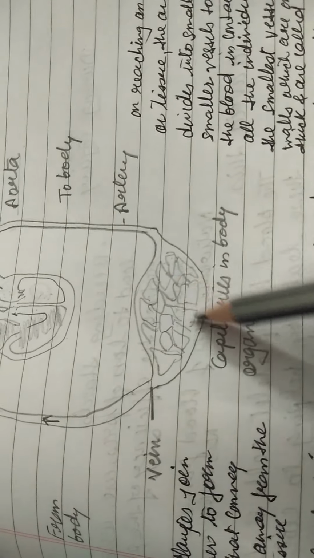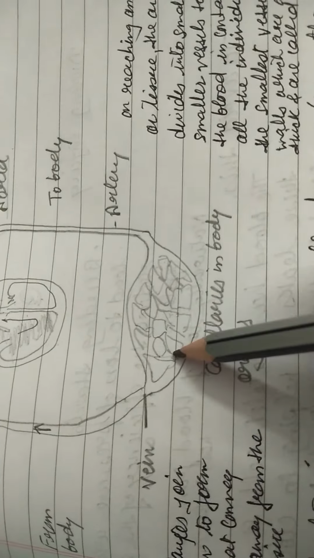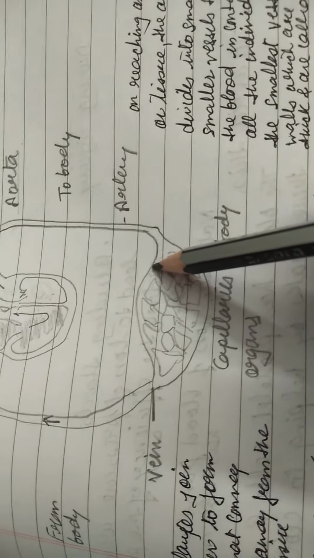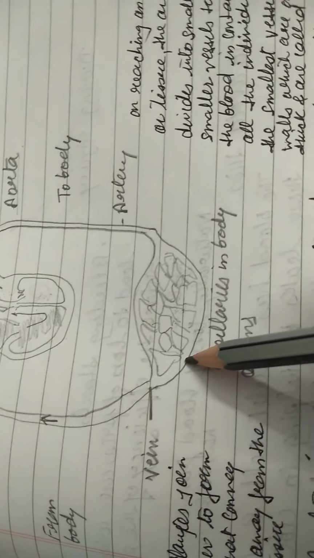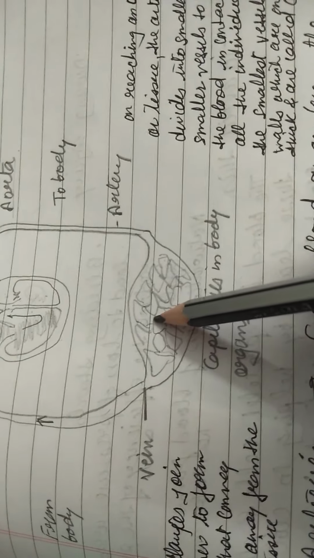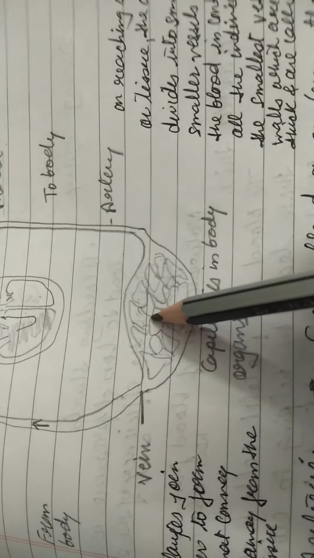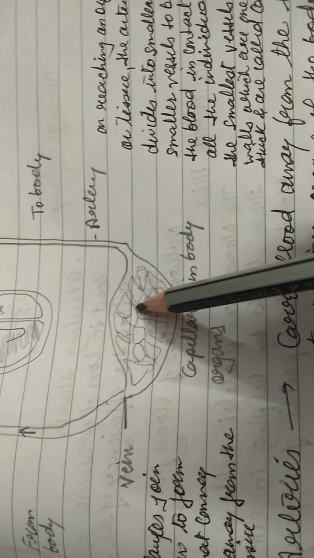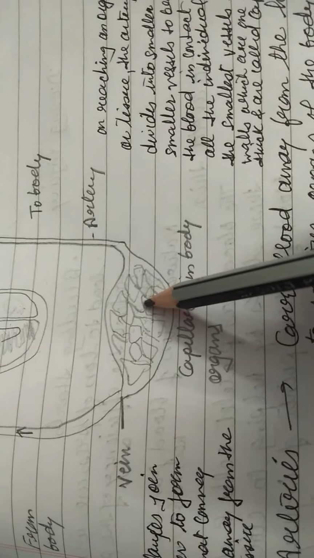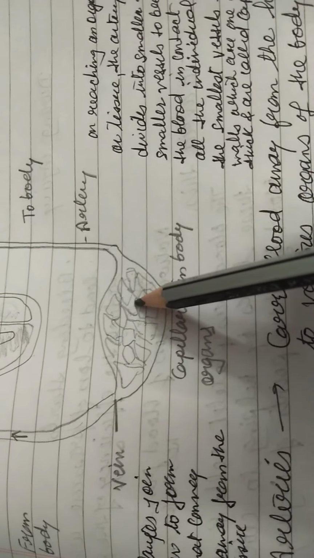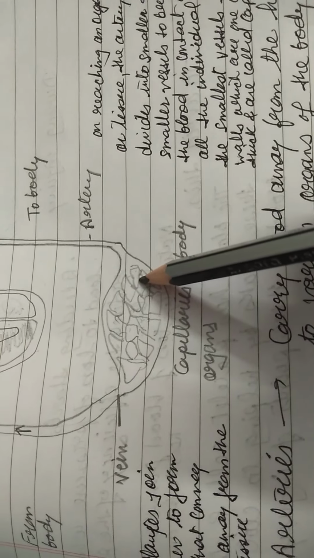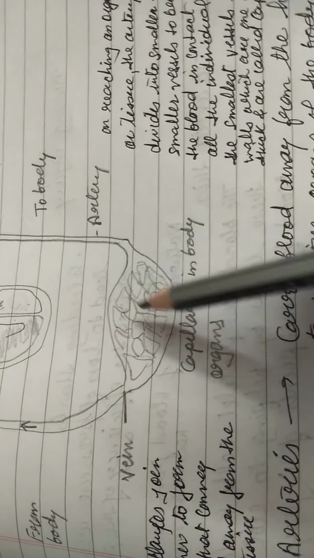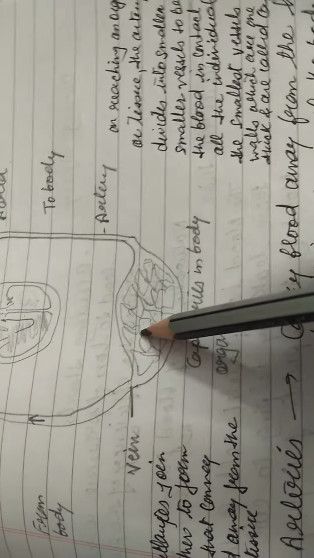Now, when it reaches these tissues or cells, this blood gives oxygen to the cells and takes carbon dioxide from there, right? Because in cells there is a continuous production of carbon dioxide. Clear? Food is burned in the cell, that we have seen. Food burns and releases carbon dioxide, and for burning we need oxygen. So the blood continuously supplies oxygen and takes carbon dioxide from there.